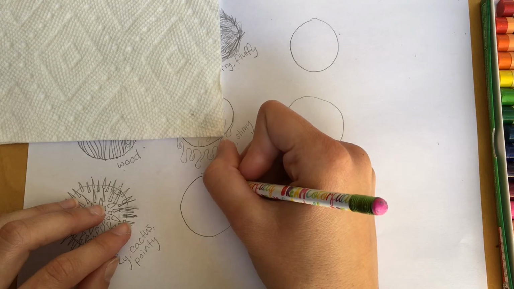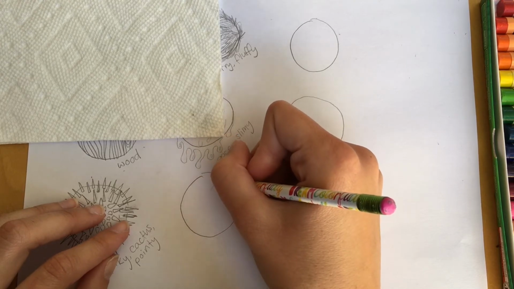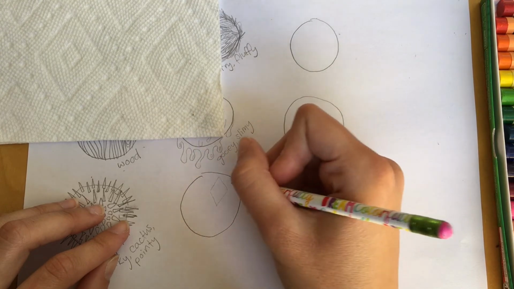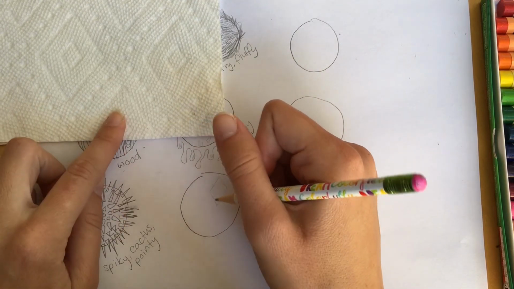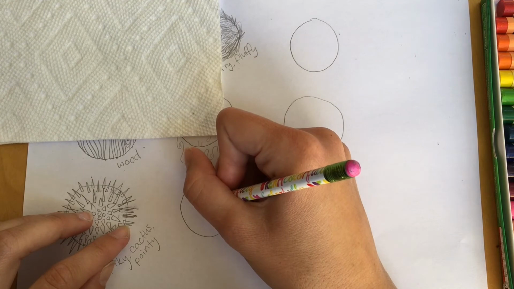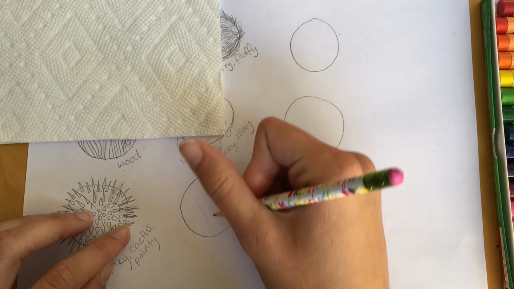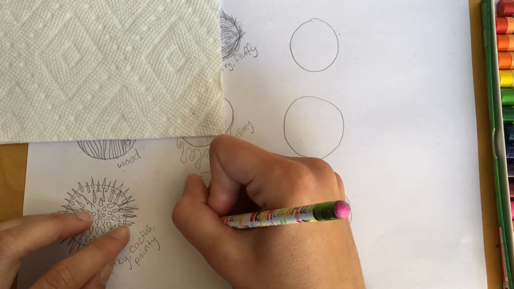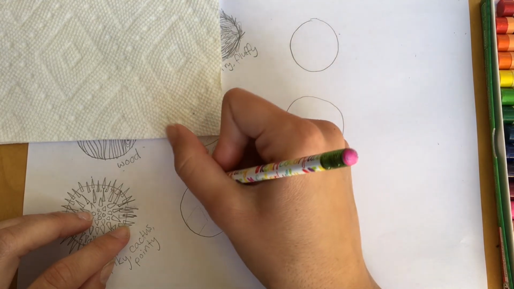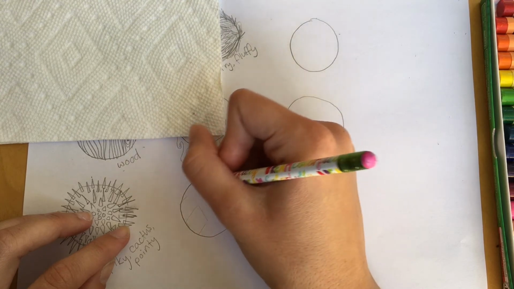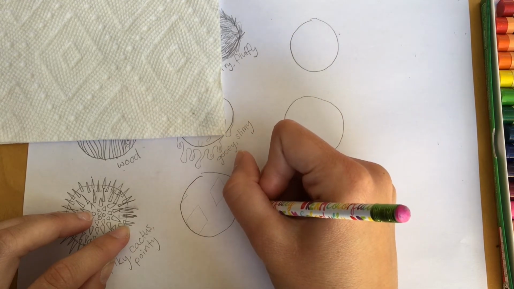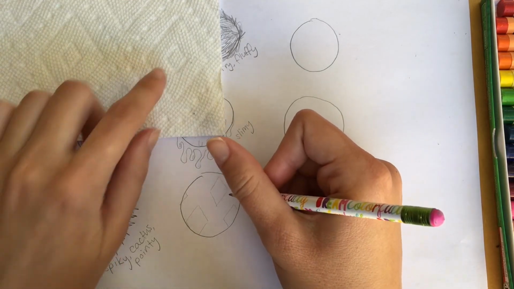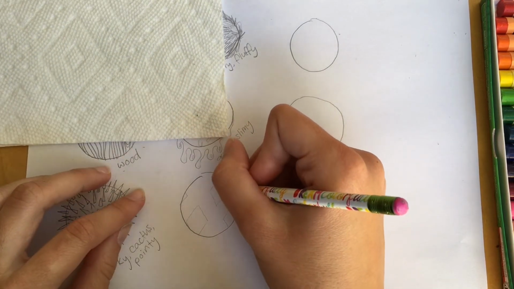So maybe I'll just do a very light diamond shape like that. And then I notice that there's another diamond shape down here, sort of with some parallel lines to that other one. There we go. And maybe another one way over here. And maybe one here. I notice that there's another smaller diamond inside.